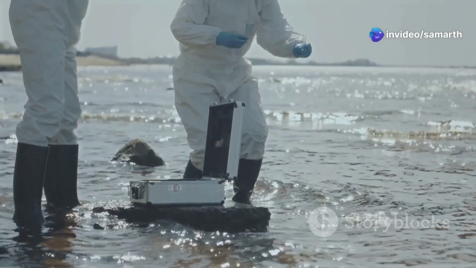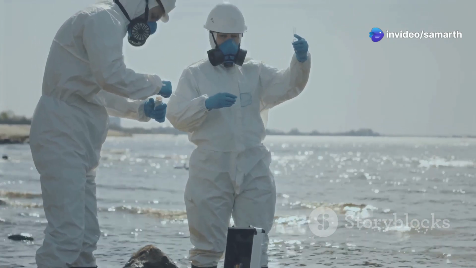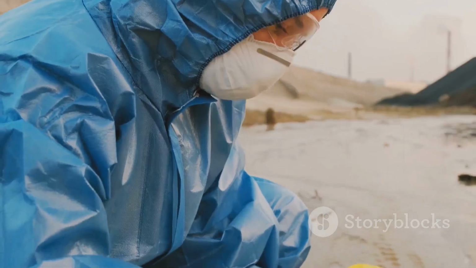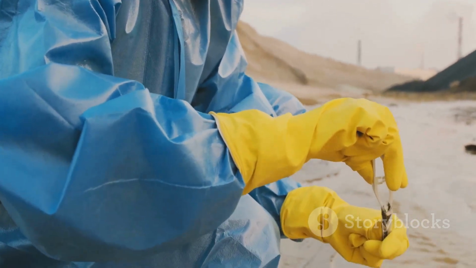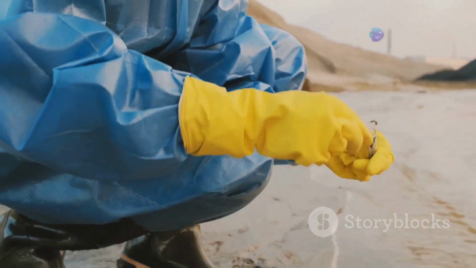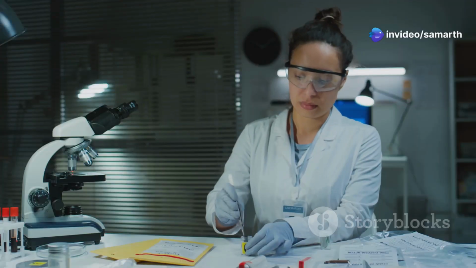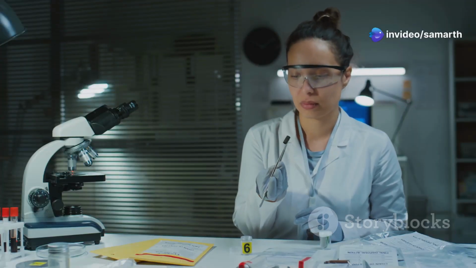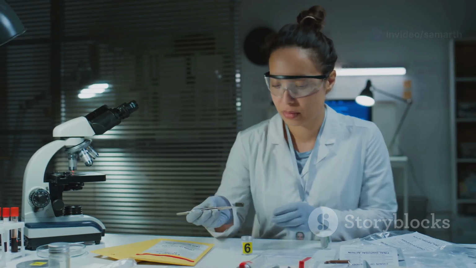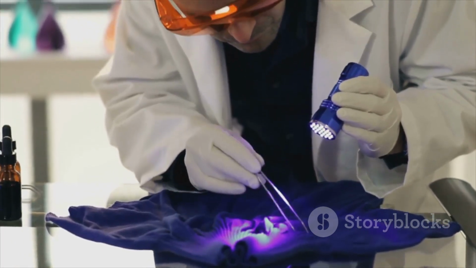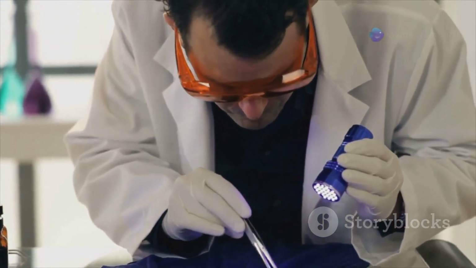2. In environmental science, environmental scientists rely on FTIR spectroscopy to monitor air and water quality. It helps identify pollutants, greenhouse gases, and other contaminants, enabling effective environmental monitoring and remediation efforts. 3. In forensic science, FTIR spectroscopy plays a crucial role in forensic investigations. It assists in analyzing evidence such as fibers, paints, and polymers, aiding in criminal investigations.